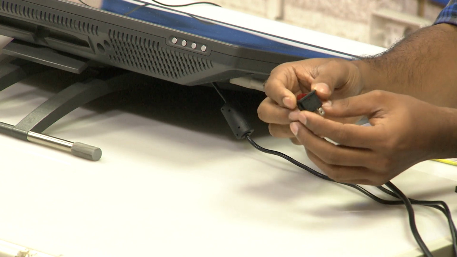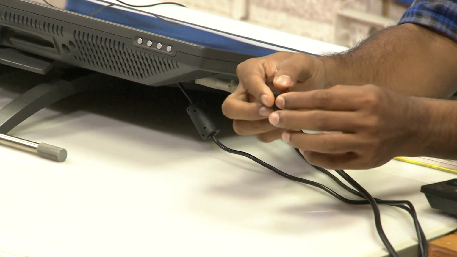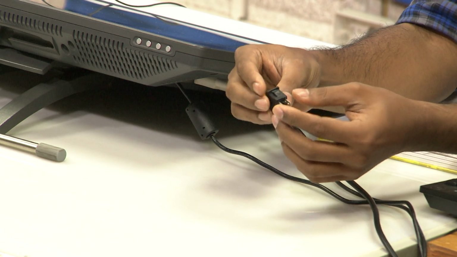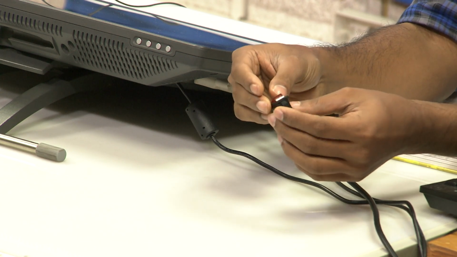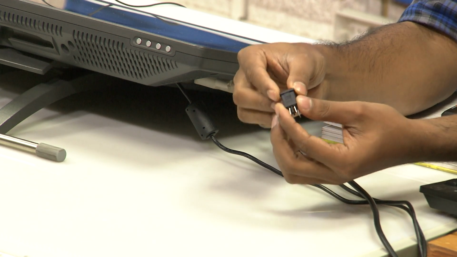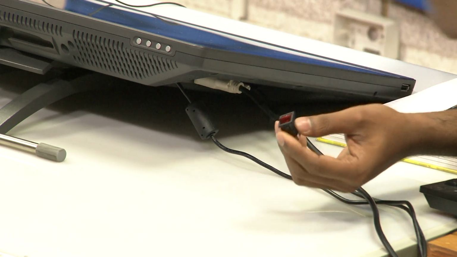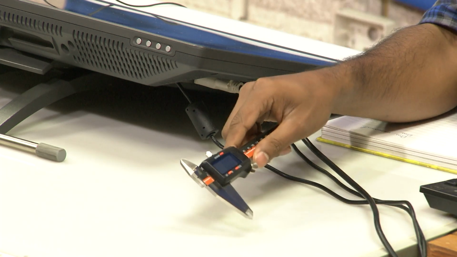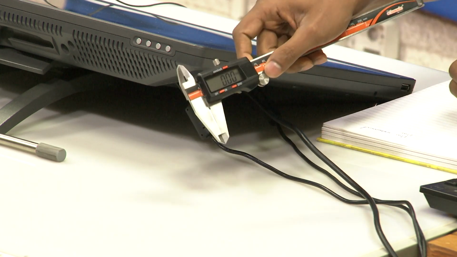Today I will show you how to make an enclosure for a switch. This is a simple switch, inside there is a light. So, first I want to measure the dimensions of this switch to make an enclosure. For that I will be using a vernier calipers. It is a digital vernier calipers.